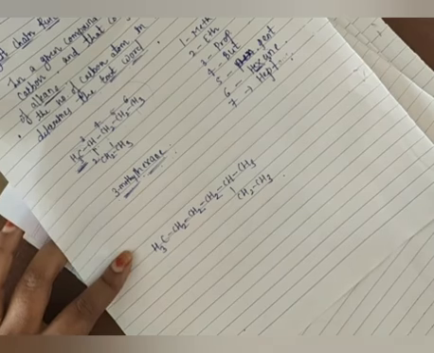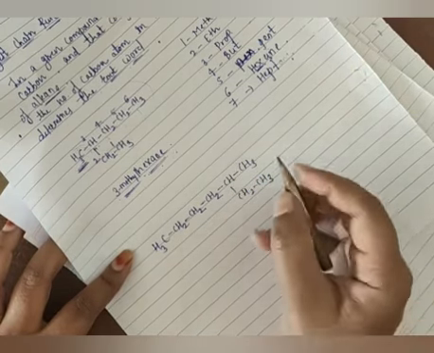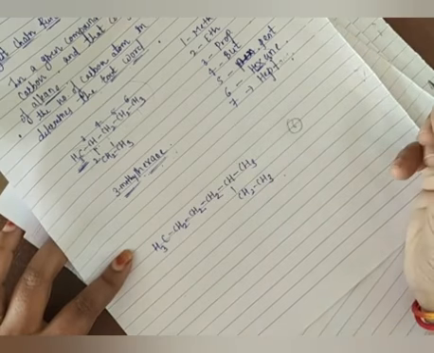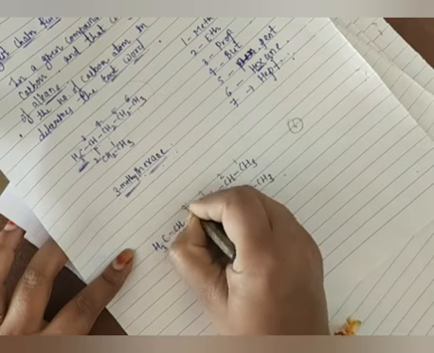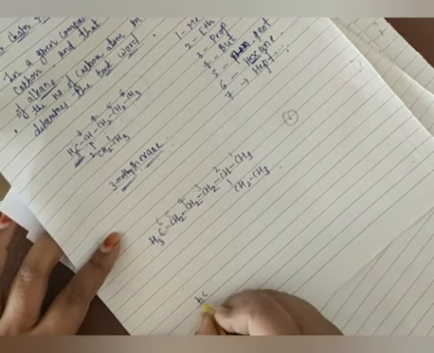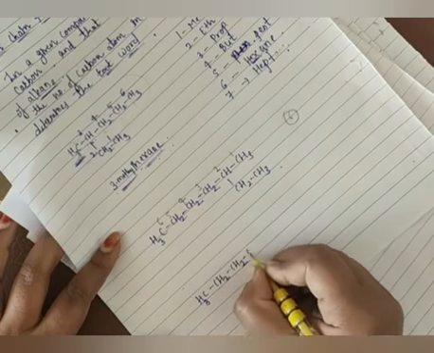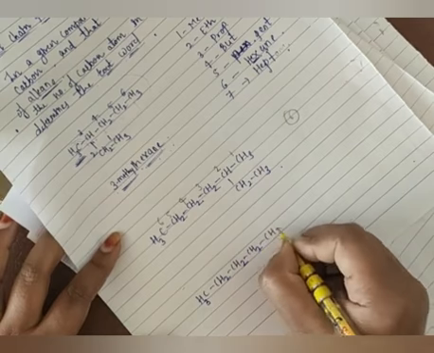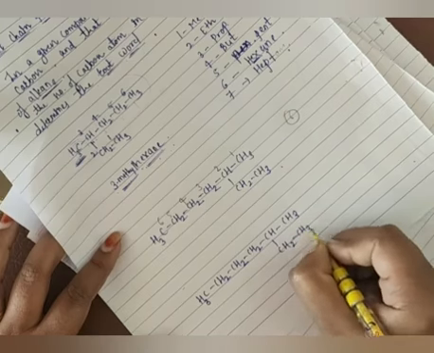Now, if I select the longest chain like this, 1, 2, 3, 4, 5, 6, only 6 carbon atoms are present in the first chain. I will give numbers 1, 2, 3, 4, 5, 6. Okay. Suppose I write this example once again here, CH3, CH2, CH2, CH2, CH, CH3, CH2, CH3.